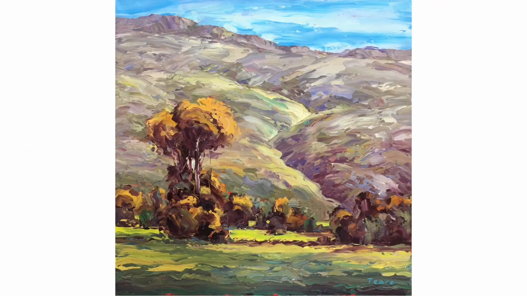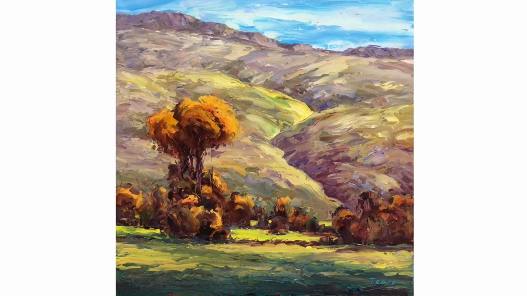So here's the original, and you can see it's got some good brush strokes, but it's a little washed out. And here's the glazed version. It just has richer color, more saturated color, and the brush strokes are more or less the same. So it's a win-win situation.